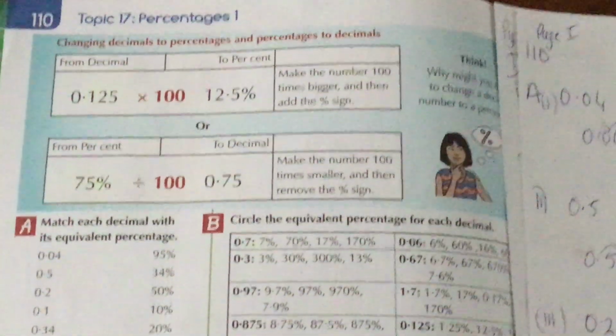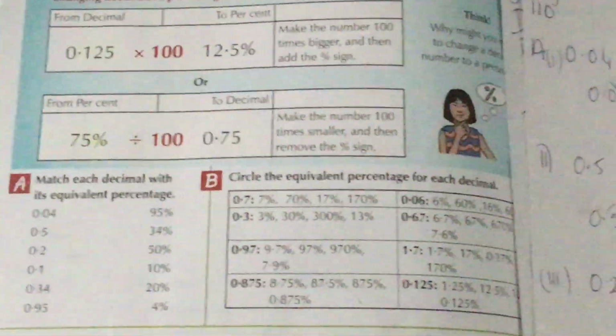So when you're converting a decimal to a percent, you multiply by 100, and then percent back to a decimal, you divide by 100. So you have to remember that. That is so important. So I'm going to go on and correct first.